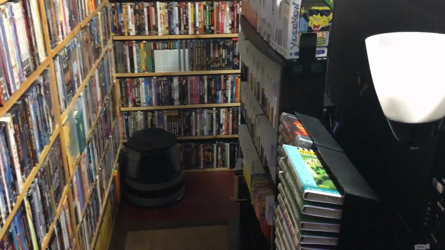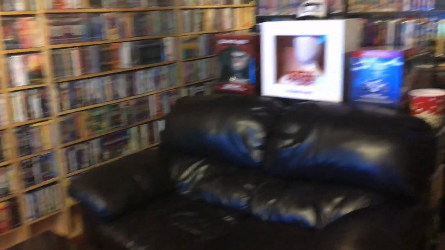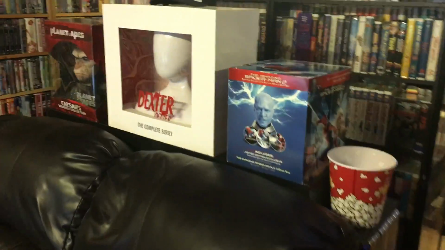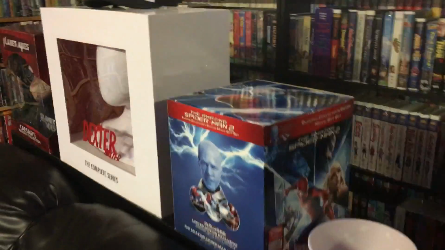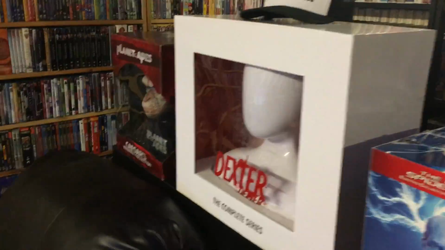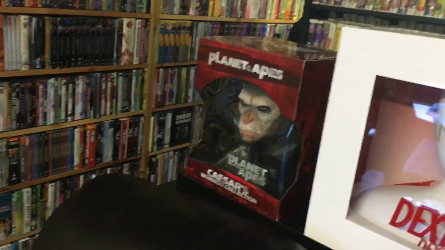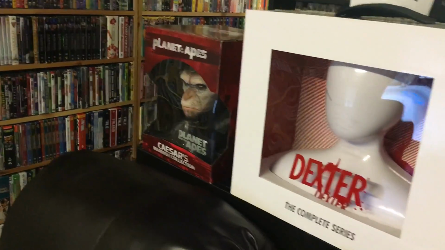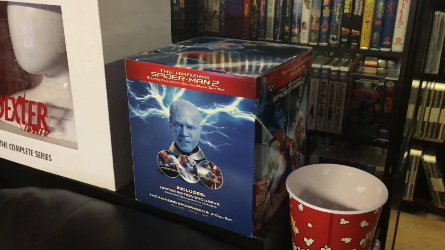And then the last of my video format collection I have to show you are these shelves over here, which hold all just my oversized packaging. It's everything that's just huge. As you can see, got some big packaging over here. Planet of the Apes and Dexter and Spider-Man 2. Onto these shelves over here, Disney Treasures. There's all kinds of stuff down there. So this is just all packaging that's way oversized and would never fit on my regular shelves.